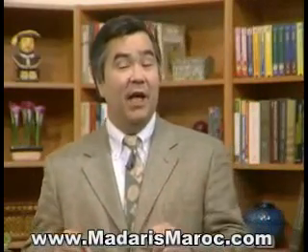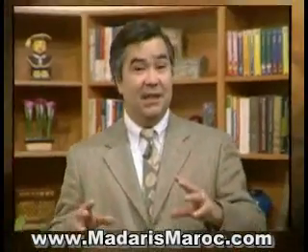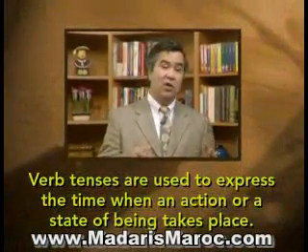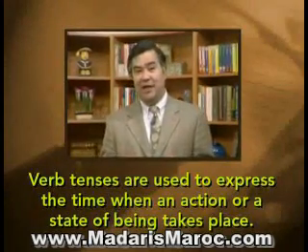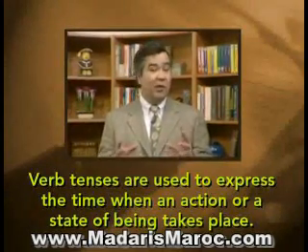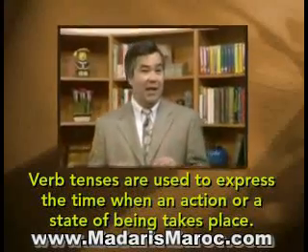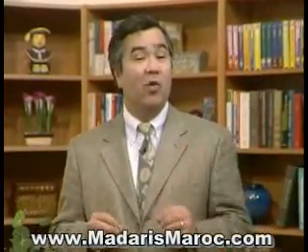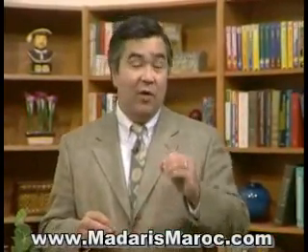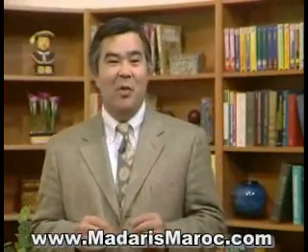When verbs are modified or changed in this way to influence or to express the time when the action will take place, then we're talking about creating different verb tenses. Verb tenses are used to express the time when an action or a state of being takes place. The whole subject of verb tenses and of properly using verbs is fairly complicated. In fact, it's so complicated that we've devoted an entire program to that subject. And if you're interested in learning more about how to use verbs properly, we recommend you watch that program.